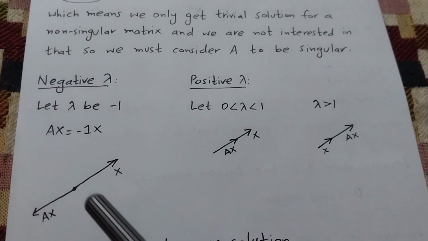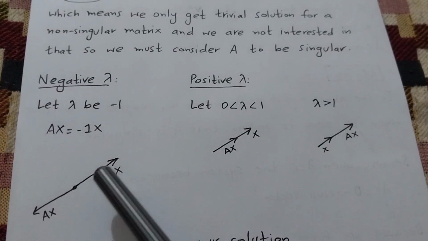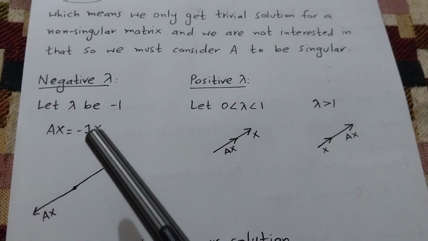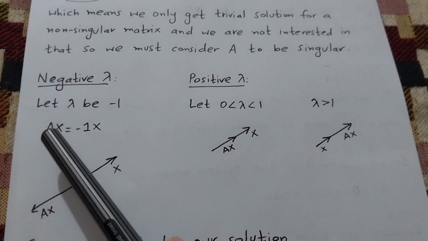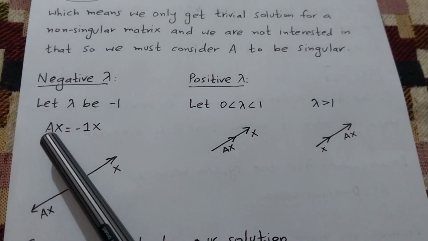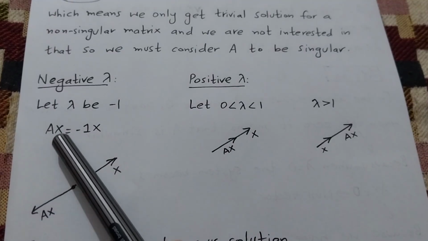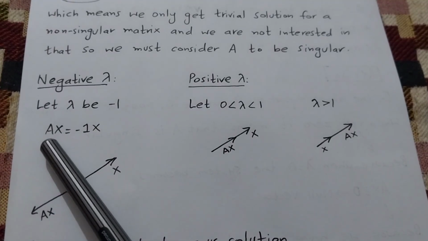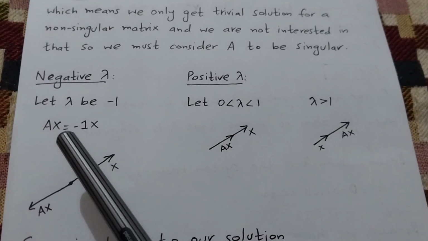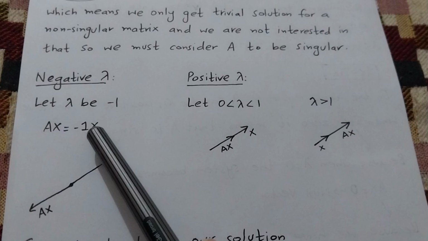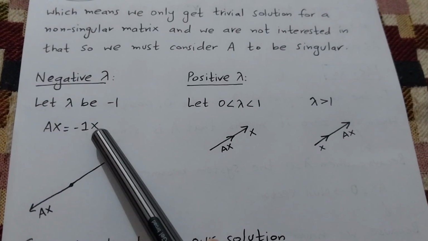This tells us that we have a vector x, and when we multiply that non-zero vector with matrix A, or transform this vector using this matrix A transformation, we get negative 1 into that same non-zero vector.